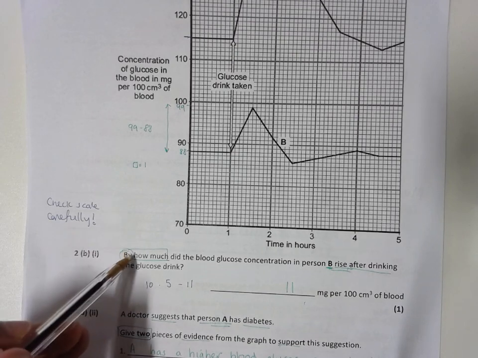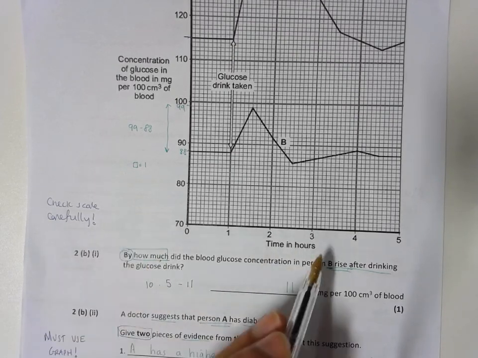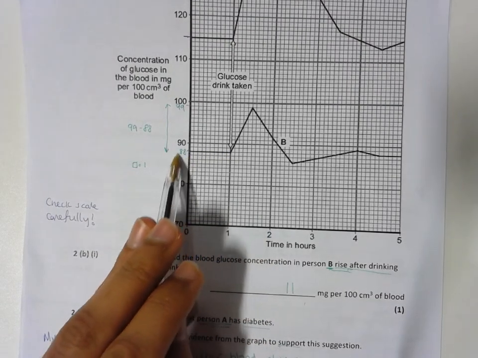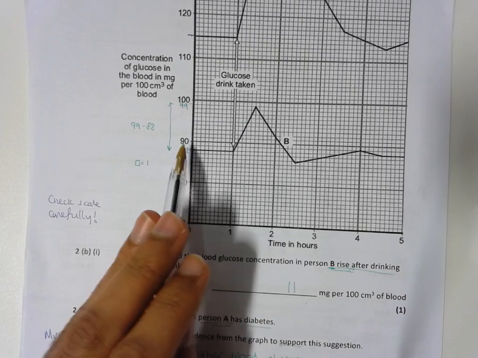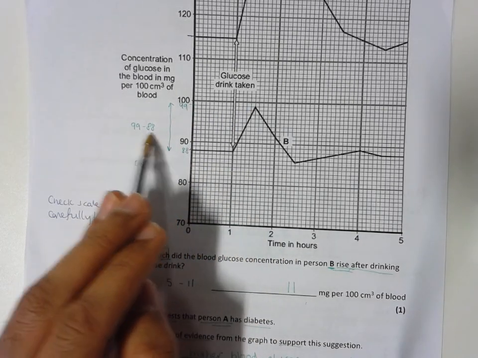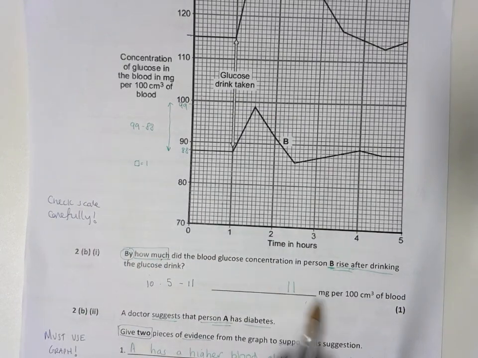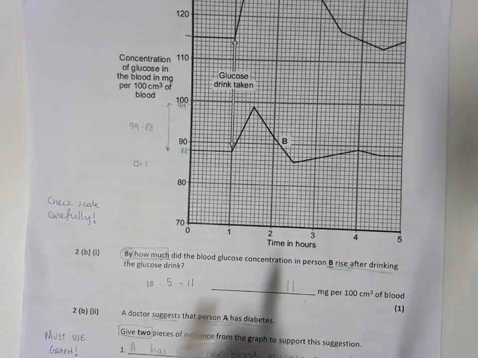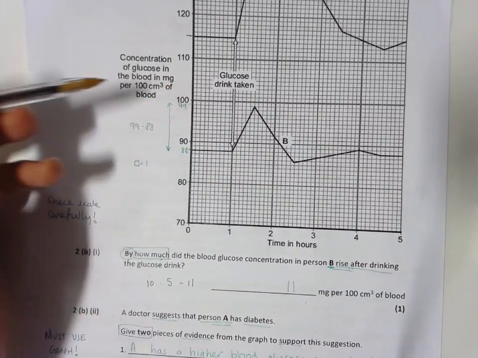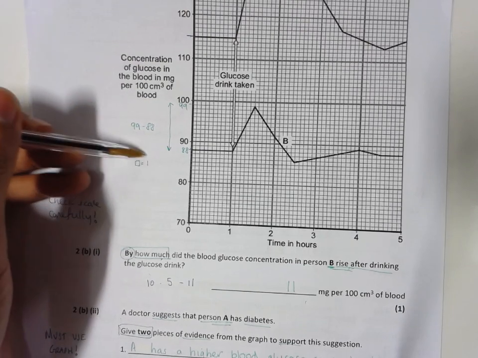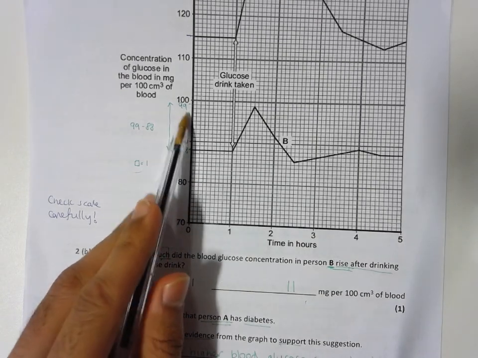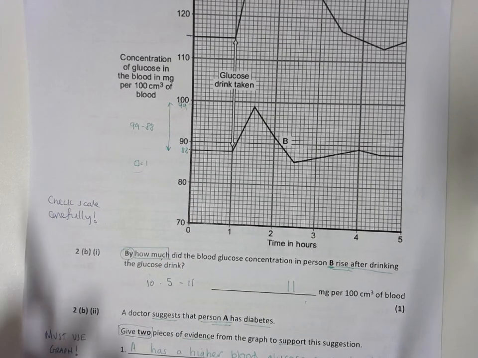If it says by how much, I need to compare person B before and after their drink. So before the drink they had 88 milligrams of glucose in their blood, and after the drink they had 99 milligrams. So the difference between 99 and 88 is 11 milligrams, so that's going to be my answer. Now remember, to help you work this out, you should always write down the number by the axes to remind you, and you should also work out what one box represents so that you don't make a mistake with labeling your axes.